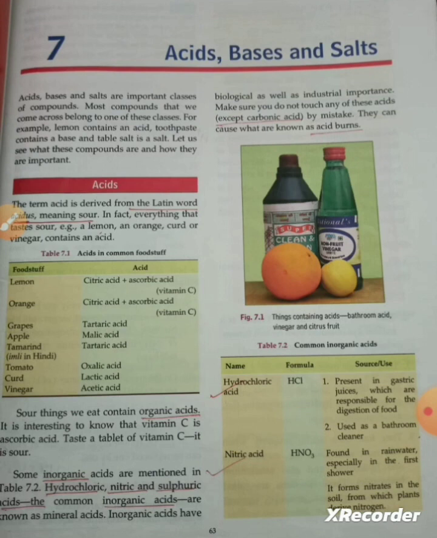Now the second category of acid is inorganic acid. Inorganic acids are those acids which are derived artificially in the industries or the laboratories. That's why all the inorganic acids are also known as mineral acids. These inorganic acids have biological as well as industrial importance. See table 7.2, where some common inorganic acids are given, along with their formula, source and use. The first inorganic acid is hydrochloric acid. Its formula is HCl. It is present in gastric juice, which is responsible for the digestion of food. So you can see that HCl is present in our stomach, where it is used for the digestion of food. Another use of HCl is as a bathroom cleaner.